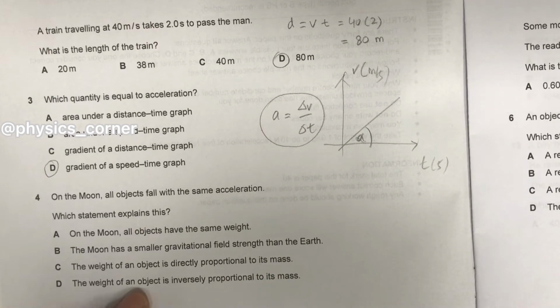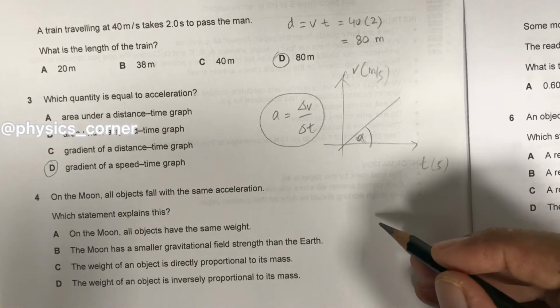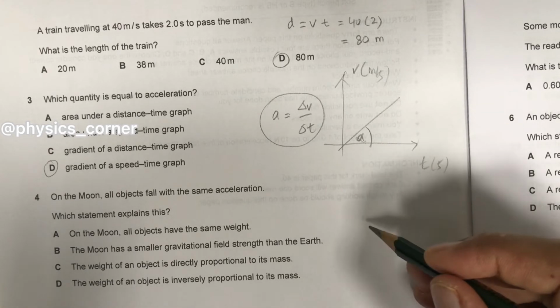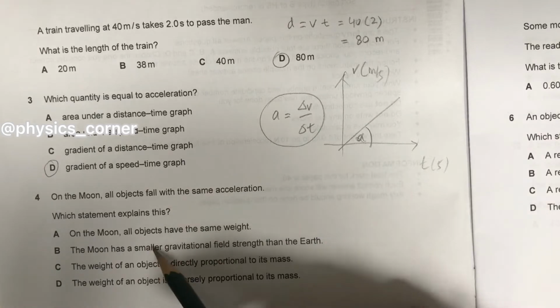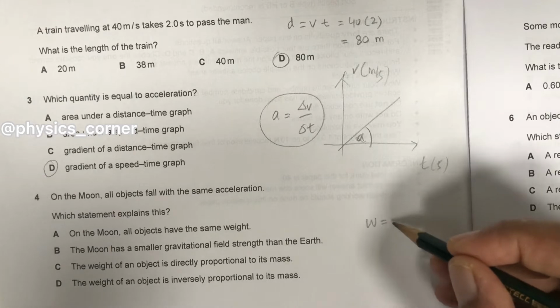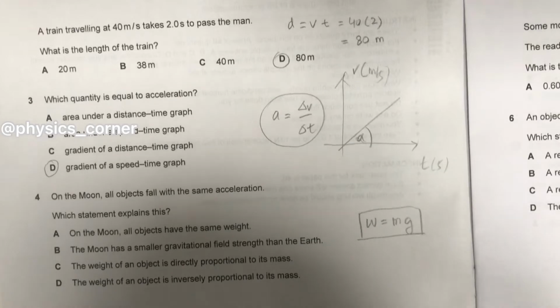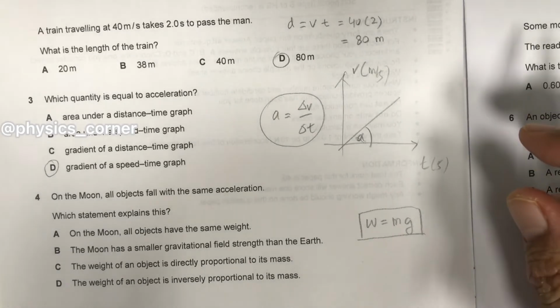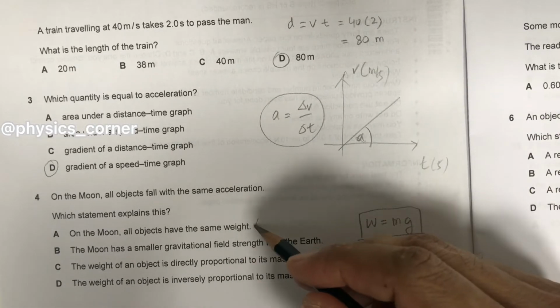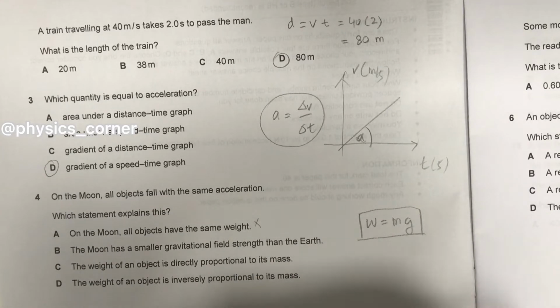The weight of an object is inversely proportional to its mass. Weight means mass times gravitational field strength. So do all objects have the same weight? No. The moon has smaller gravitational field strength than the Earth.